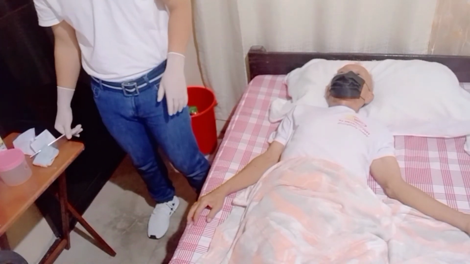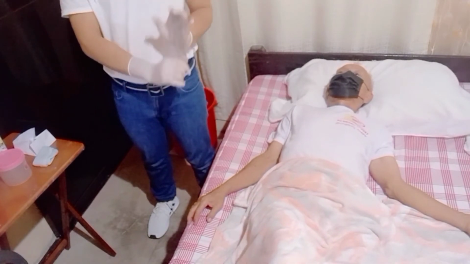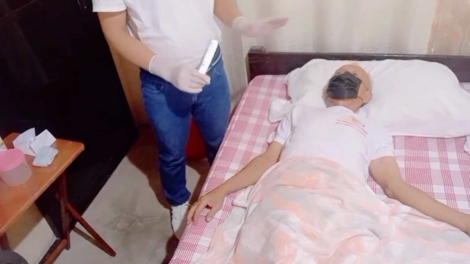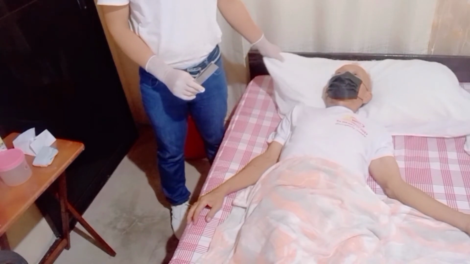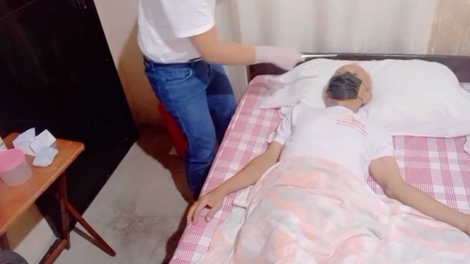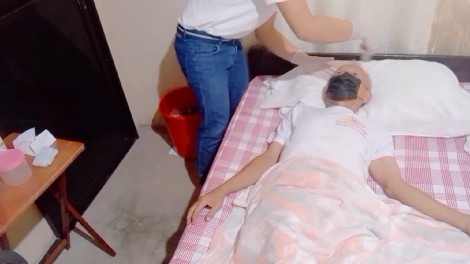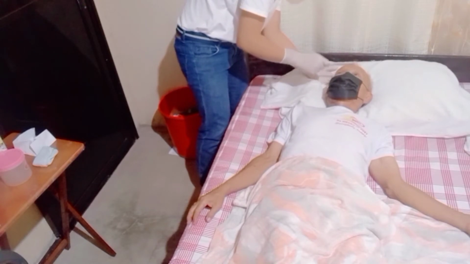Okay, the next step that we're going to do is we need to comb or brush and arrange the hair of the patient and leave a bath towel under the head. And you need to leave this until the hair is completely dry. Okay? Comb the hair of the patient with necessary direction.